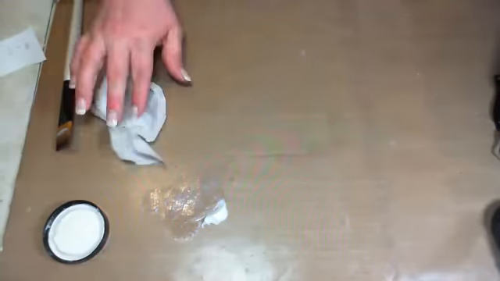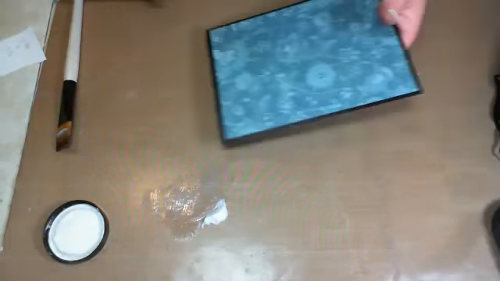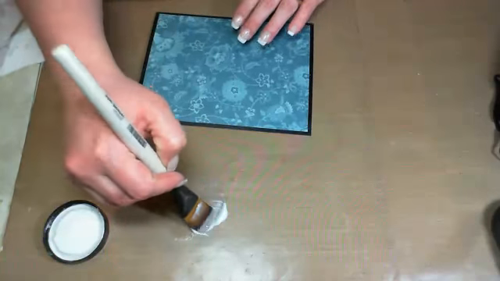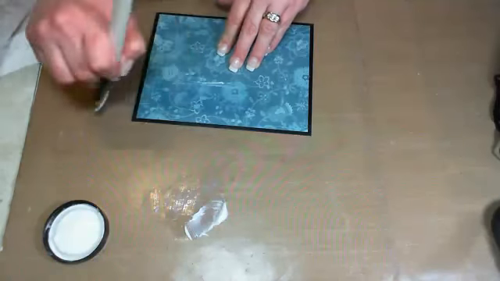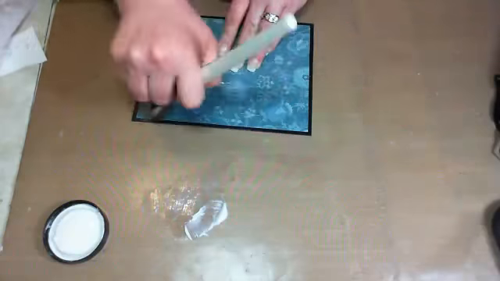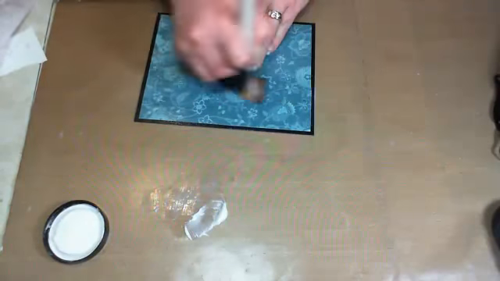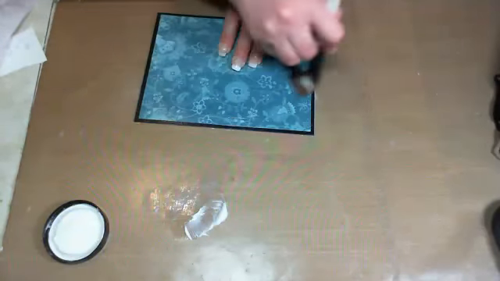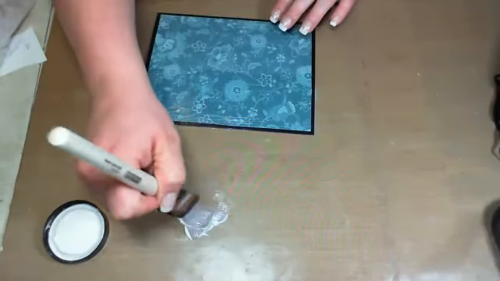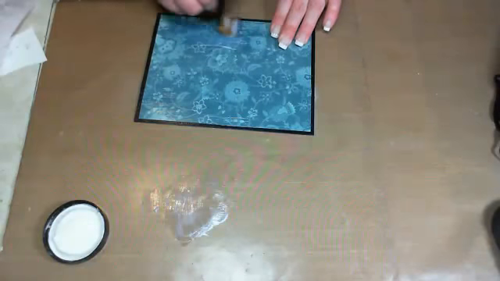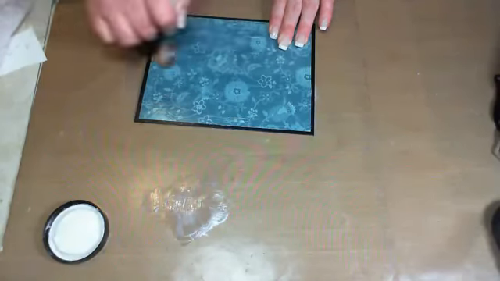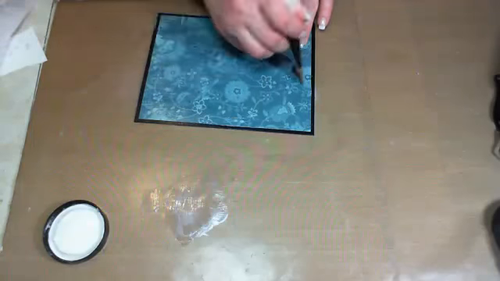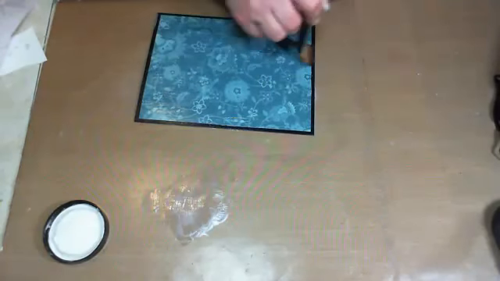So I'm going to clean this up off my board right here, and then I'm going to add another coat of this glue and seal right on top. And that's going to seal the paper so that it is waterproof as well. It's probably not waterproof, but it does protect it. It protects it over time too, to keep it from ripping and tearing.